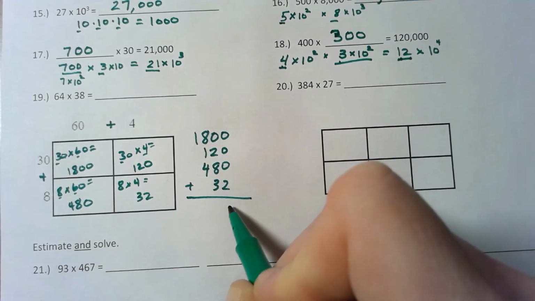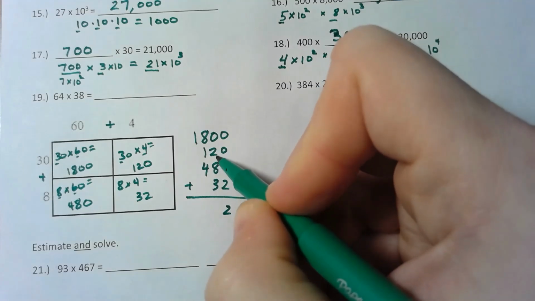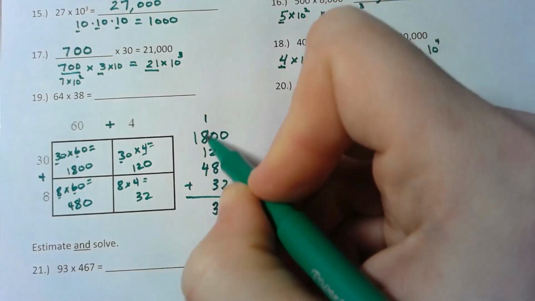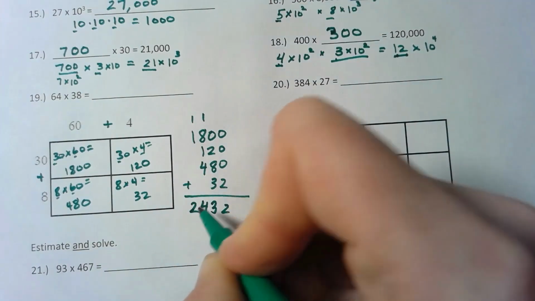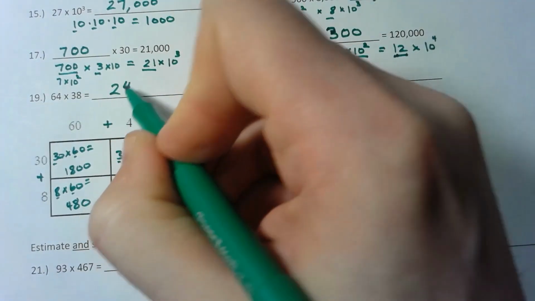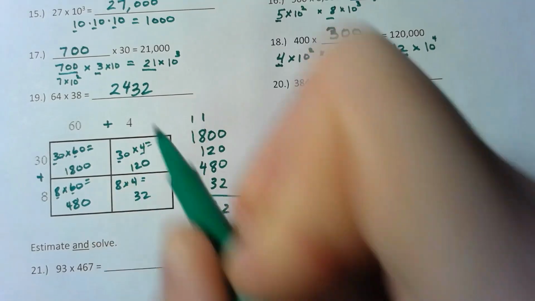Once we line everything up according to place value, it's just an addition problem. 8, 9, 10, and 4 is 14. So I have a final answer of 2,432.